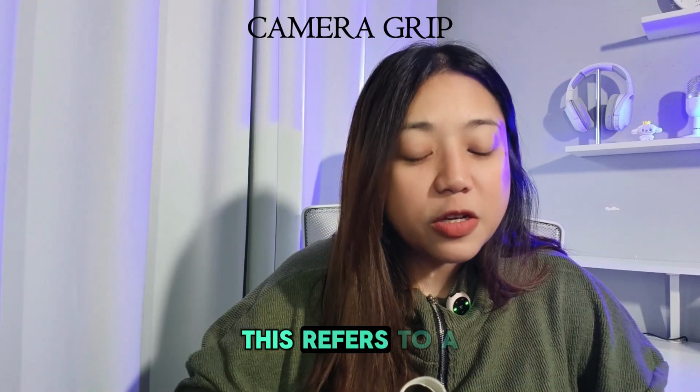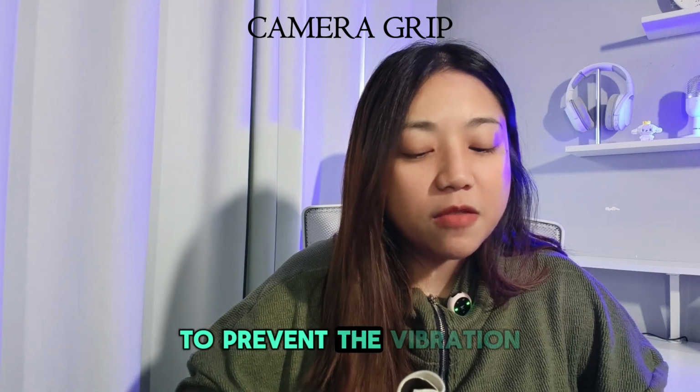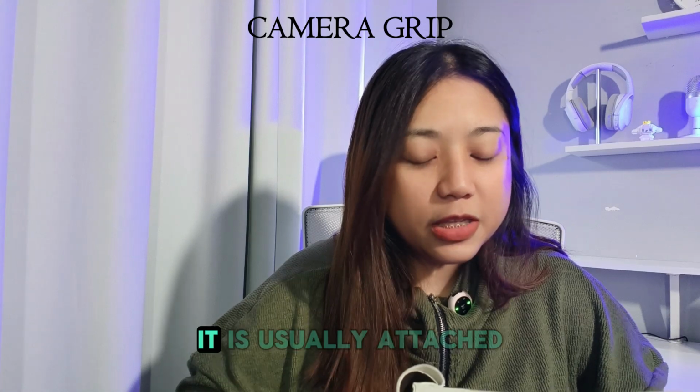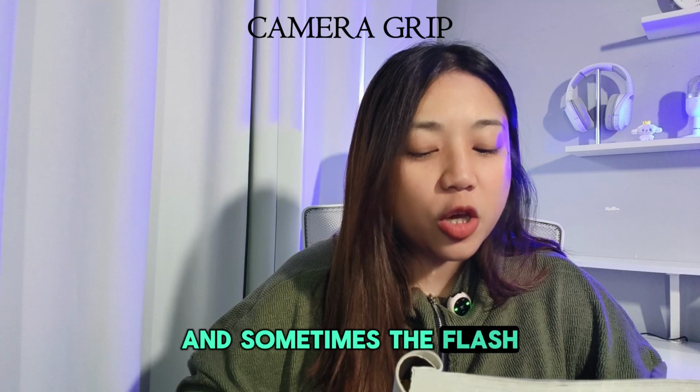Camera grip. This refers to a device used to hold firmly the camera so as to prevent the vibration or movement of the camera during the exposure period. It is usually attached to the body of the camera and sometimes the flash unit.